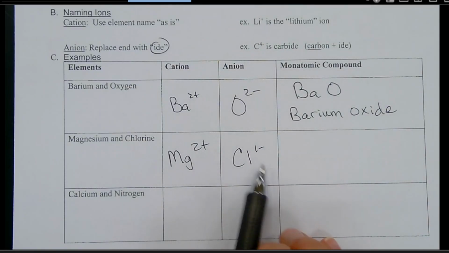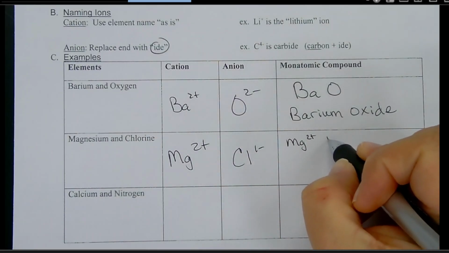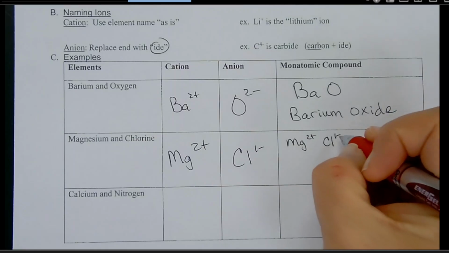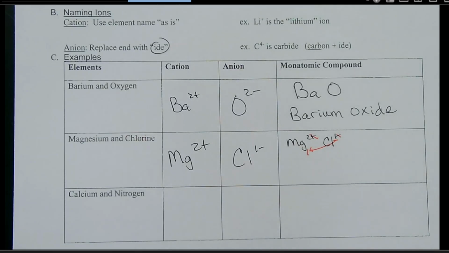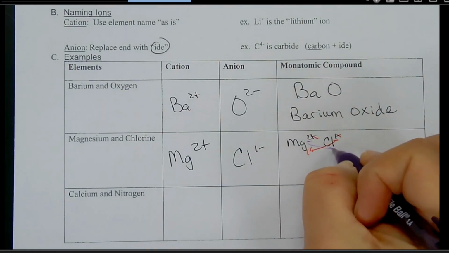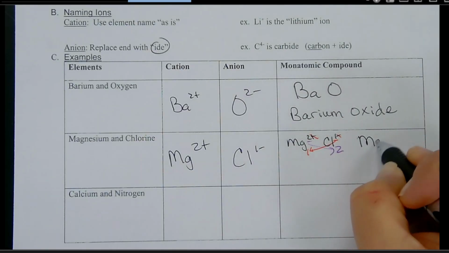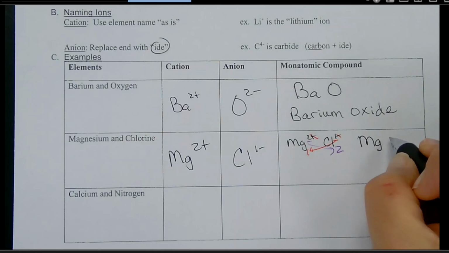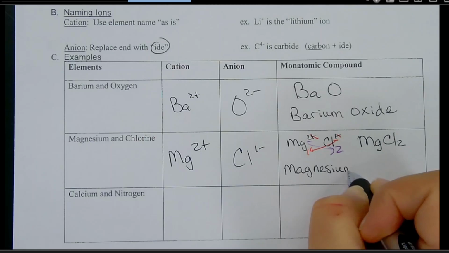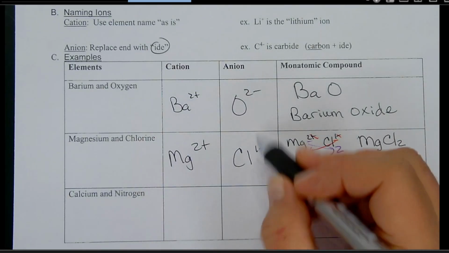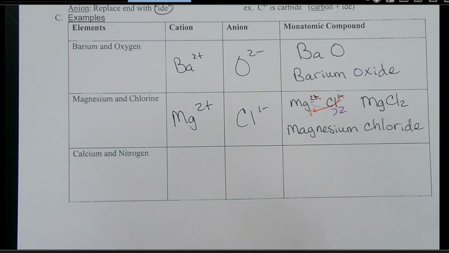And notice now they're not the same. So this is when we can crisscross. So we're going to do magnesium 2 plus, chlorine 1 minus. Not going to worry about those charges. The 1, we're going to bring it over here. We only need 1 magnesium ion. And we're going to need 2 chlorine. To make our now final compound, magnesium, we don't write a 1, just like in math, chlorine 2. And then we're going to name it magnesium. Chlorine is our anion, so it gets changed to chloride. Okay. How about the next one?